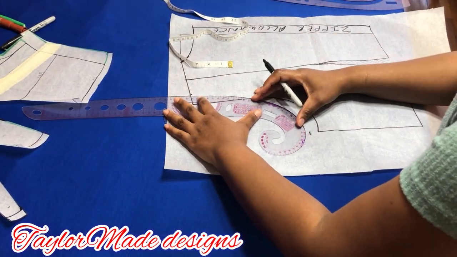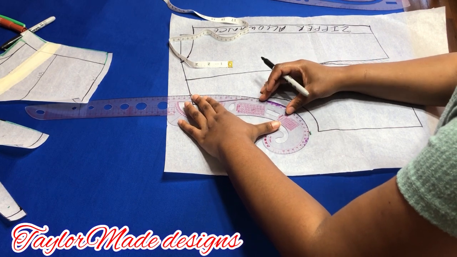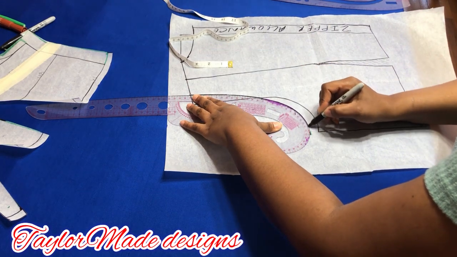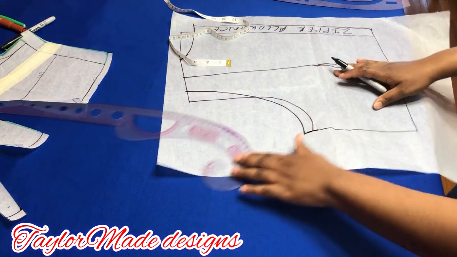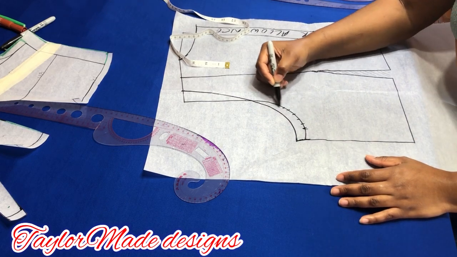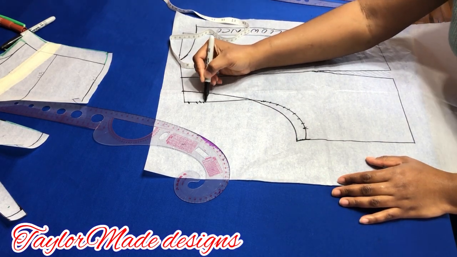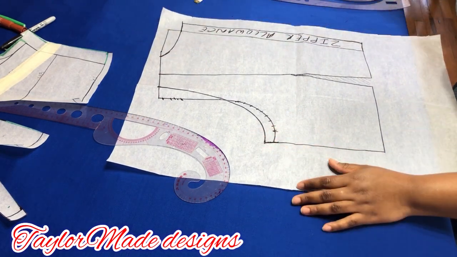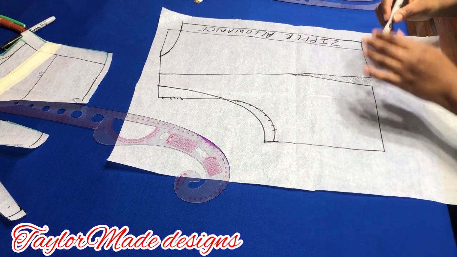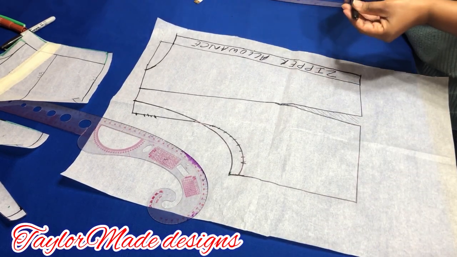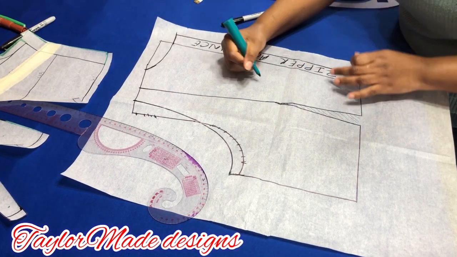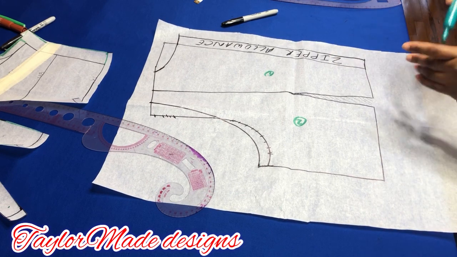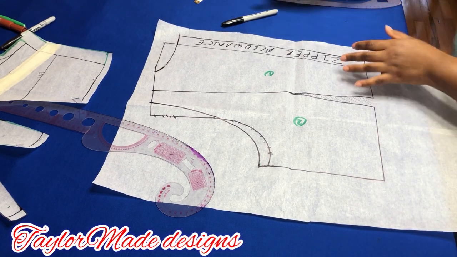And what you're going to do, you're going to draw that armhole again. So this becomes your new armhole. Okay, so this line is not your armhole line anymore. So don't make that mistake when you're cutting. And that's it for the back. All we're gonna do is just cut this out. So this is 1 and this is 2. All right, so now we're gonna cut this out.